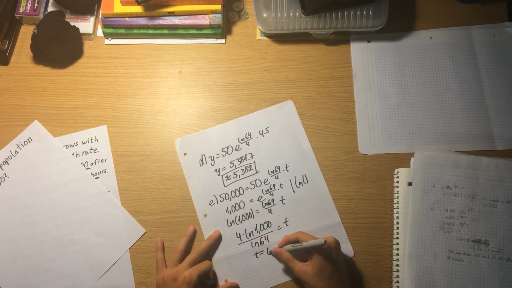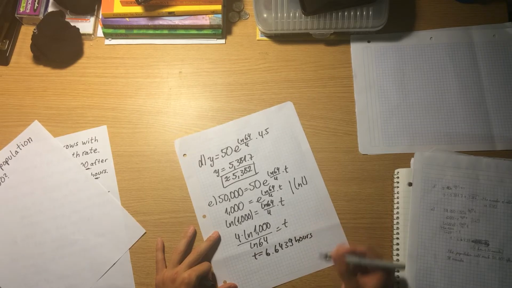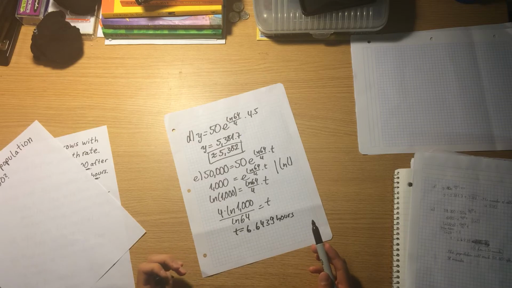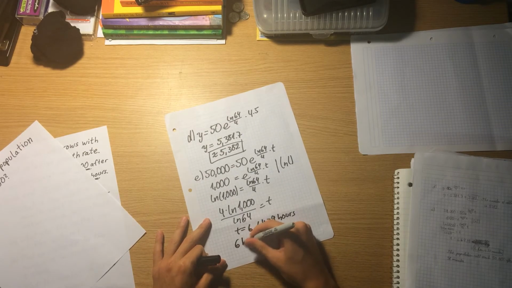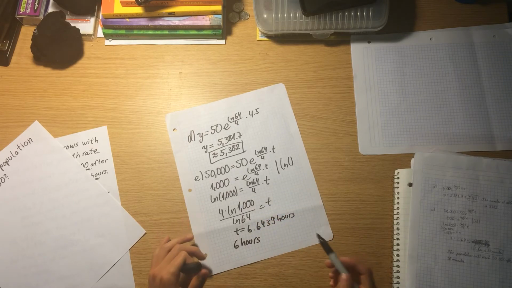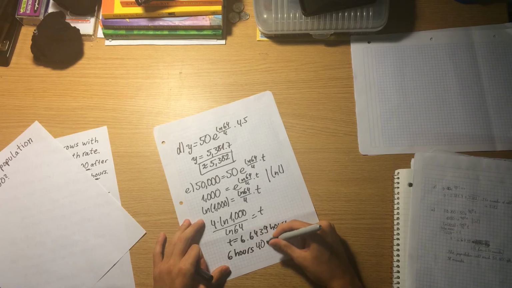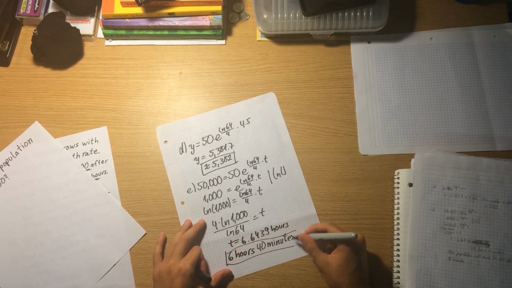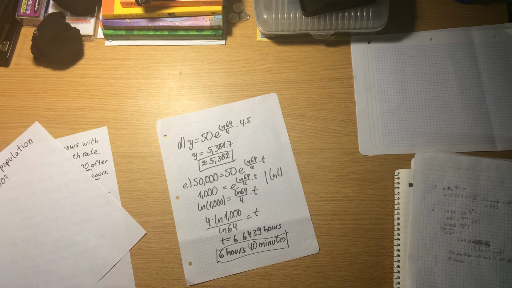And t would be 6.6439 hours. Now, if we want to state this in a full sentence, we can leave it like that, but we have to write it in hours and minutes. So it would be 6 hours and 60% of the other hour, which would be 40 minutes. And that would be the answer. In a full sentence, it would be the population will reach 50,000 after 6 hours and 40 minutes.